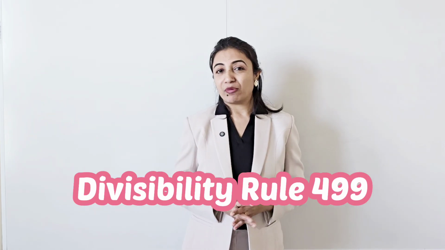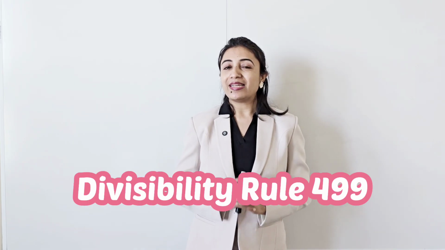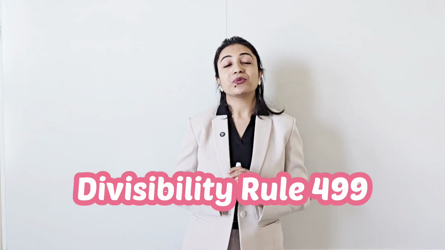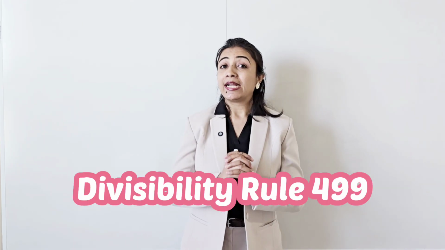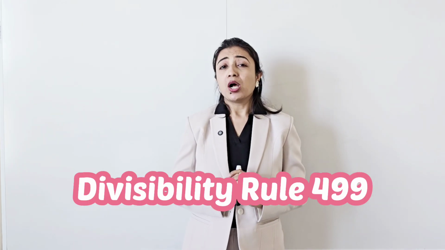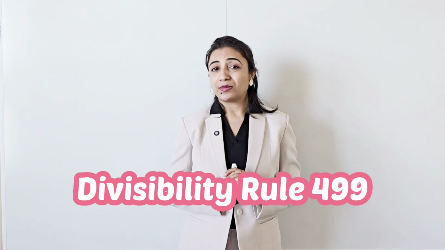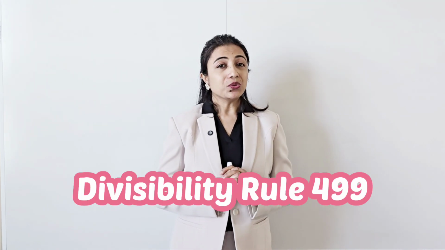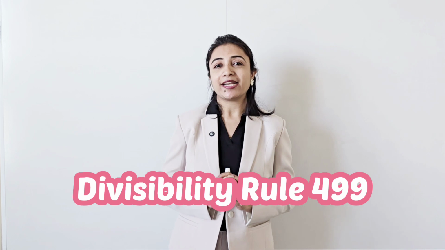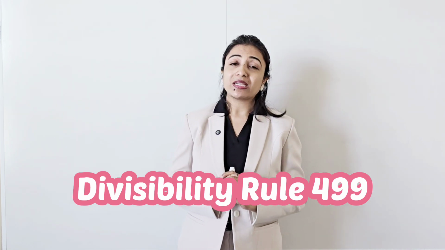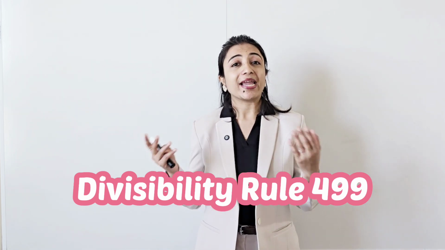Obviously, we don't know the table of 499, so Vedic Maths will help you quickly find whether a particular number is divisible by 499 or not. Also, I am telling you the generalized method, which means you can use it for other numbers too. Once you get a clear idea of how we arrive at this divisibility rule, you can find the divisibility rule for any number.